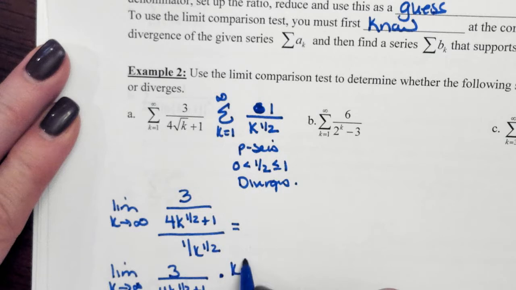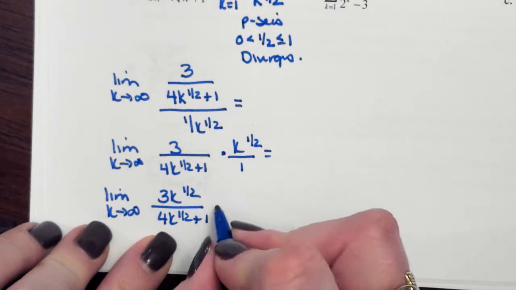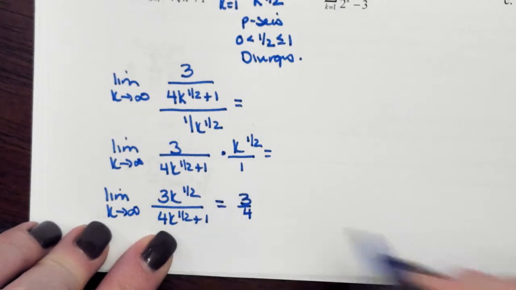So that'd be k to the 1/2 over 1. So the limit as k goes to infinity of 3k to the 1/2 over 4k to the 1/2 plus 1. So notice what's happening. The degree of the numerator is the same as the degree of the denominator. So the limit's going to be 3/4.